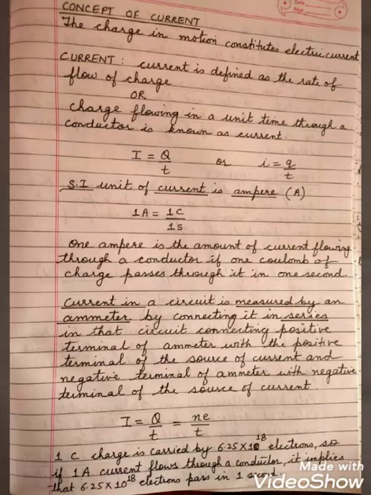1 ampere is the amount of current flowing through a conductor if 1 coulomb of charge passes through it in 1 second. Current in a circuit is measured by an instrument called an ammeter by connecting it in series in that circuit. Connecting positive terminal of the ammeter with the positive terminal of the source of the current and the negative terminal of an ammeter with the negative terminal of the source of current.